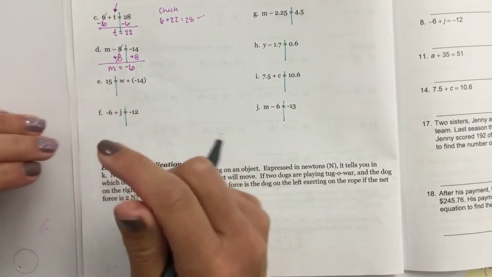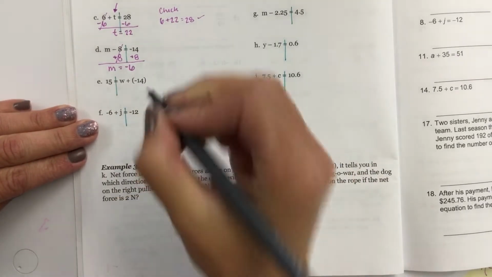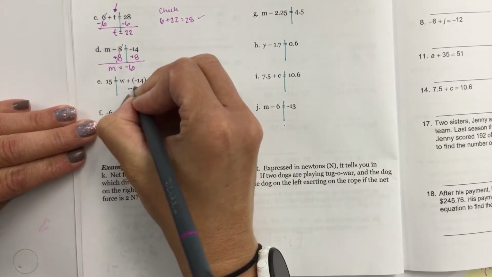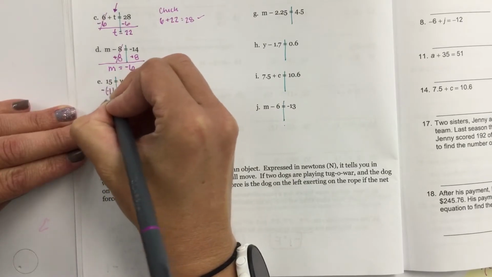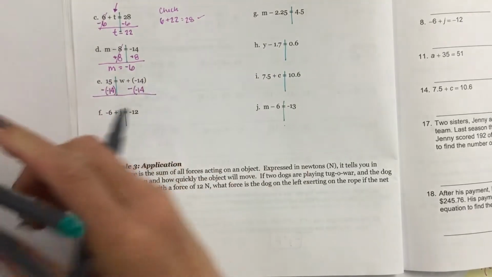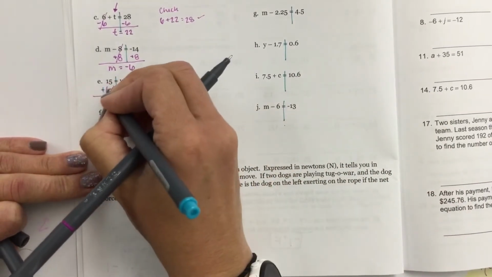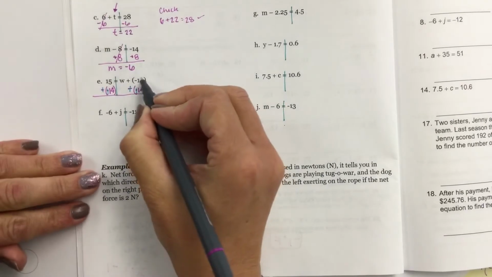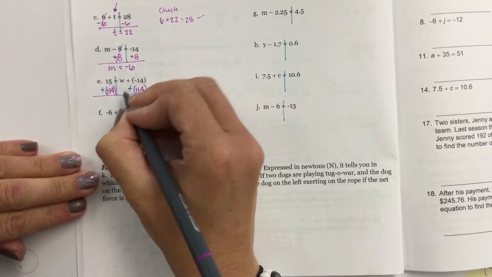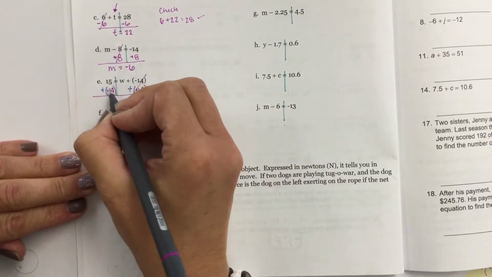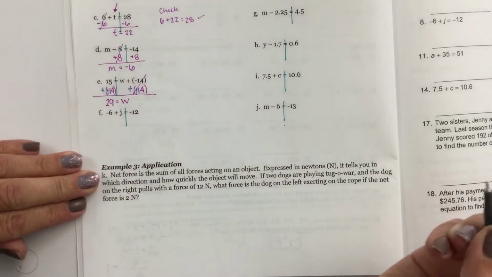Okay, letter E. This one is adding a negative 14. So if you do the opposite operation, you would be subtracting a negative 14. Whatever you do to one side, you have to do to the other. But one thing I want you guys to think about, when you subtract a negative, what are you actually doing? You're actually adding. So the way that I think of it is that if I have negative 14 and I want to cancel it and I want to zero it out, I have to add 14. So then those cancel. 15 plus 14 is 29 equals W.